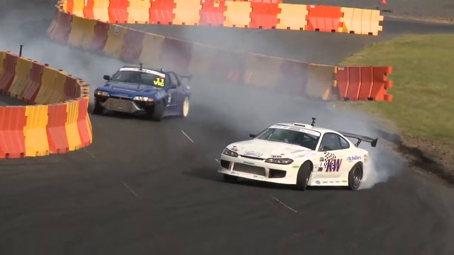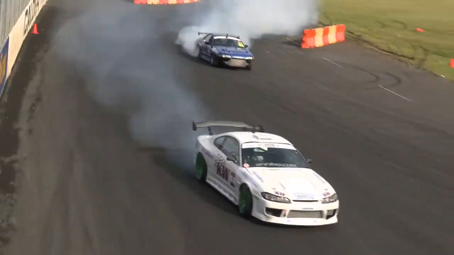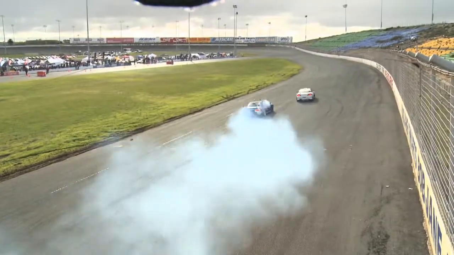Danny Williamson able to use the extra grip and speed of that car to simply pull away from Muhammad on the second half of the run. That'll give him a great advantage.